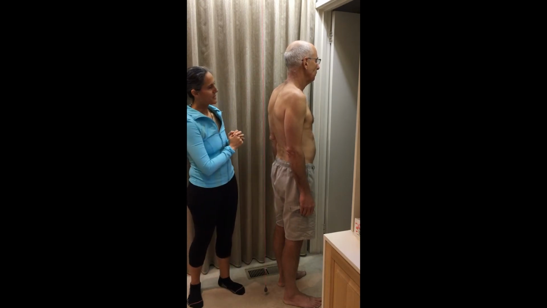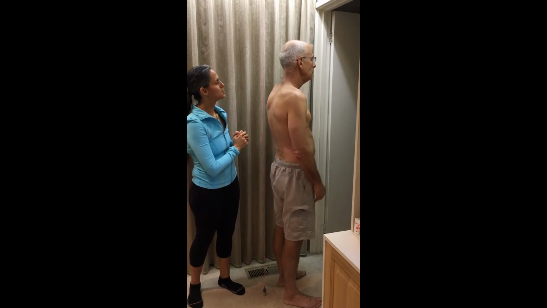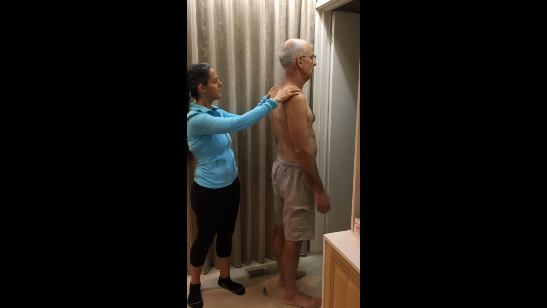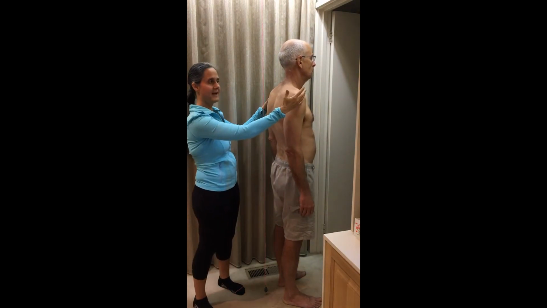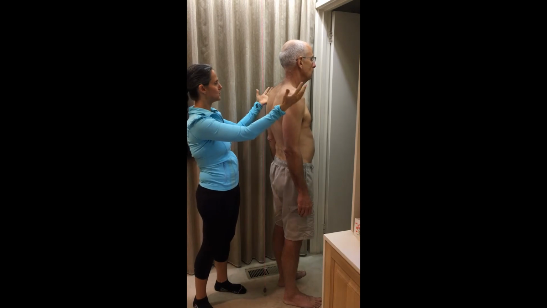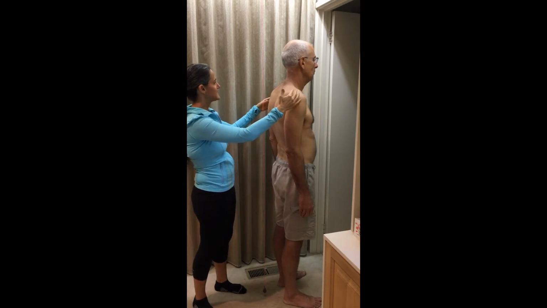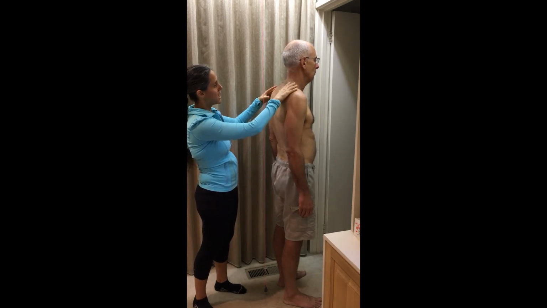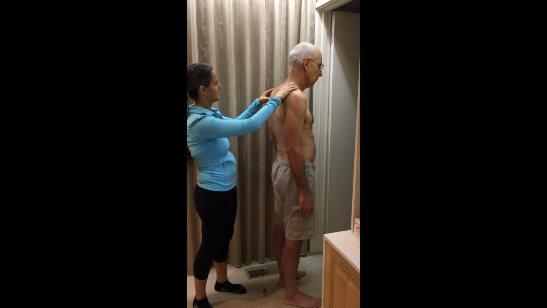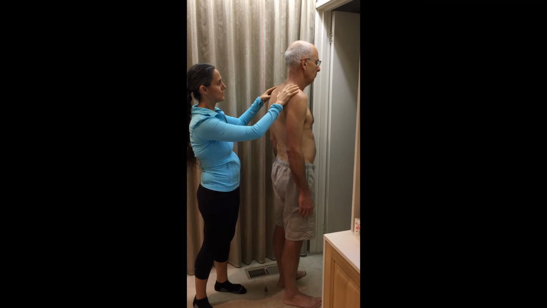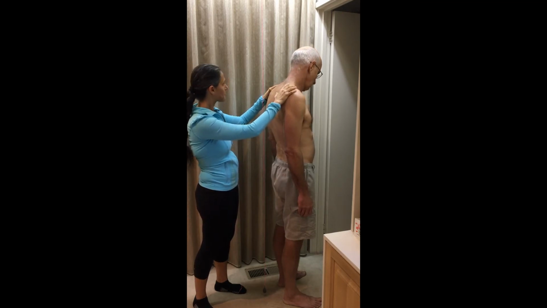Now the next thing to check is Offer's scapula. It's just again reinforcement of what we saw before. We can see that his right shoulder is a little bit lower than his left one.